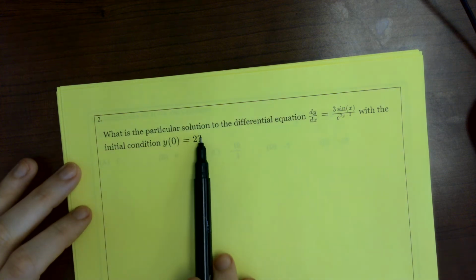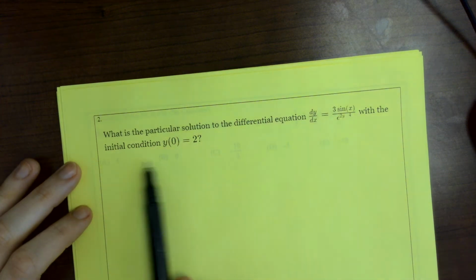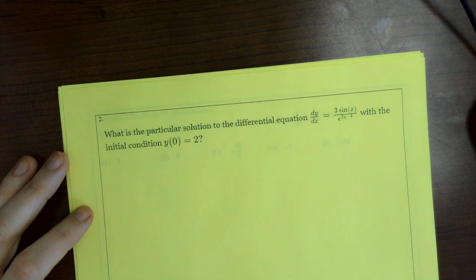Okay, I'm going to do another one. This is going to involve having to use u substitution for an antiderivative. So what is the particular solution to this differential equation with this initial condition?